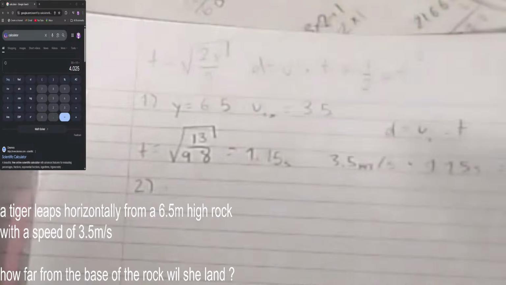Okay, what is question 2? A diver running 1.8 meters per second dives out horizontally from the edge of a vertical cliff and lands in the water below 3 seconds later. How tall is the cliff and how far from its base did the diver hit the water? So this is question 2.